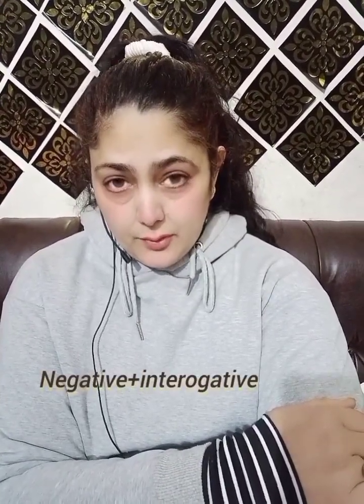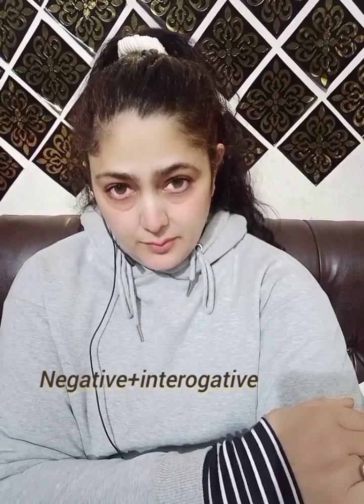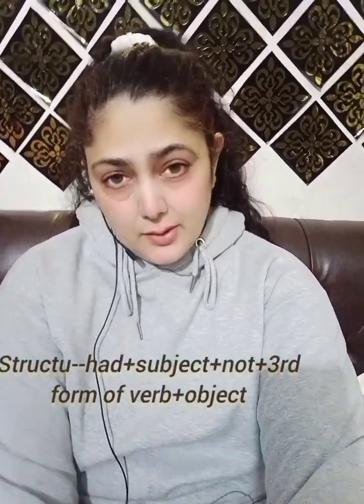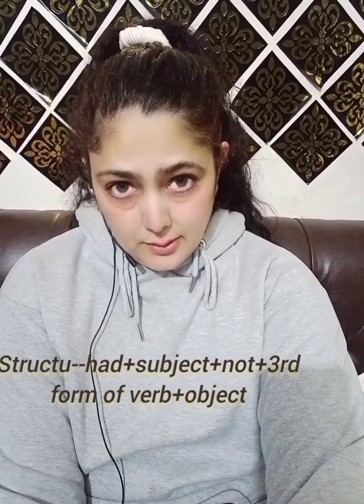There is another kind of sentences in past perfect tense, where negative and interrogative are used together. Let's see the structure of this kind of sentences of past perfect tense where there is use of not along with question mark. In this kind of sentence the question is also asked and there is use of not also.